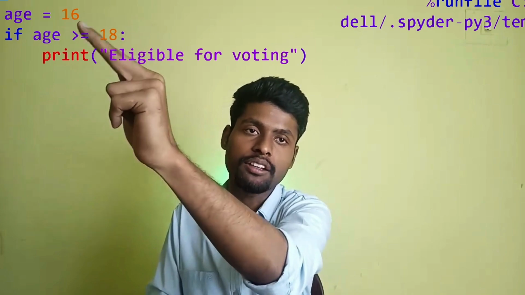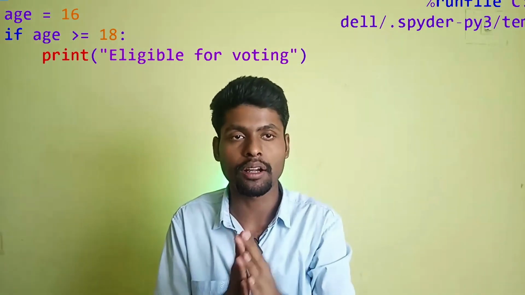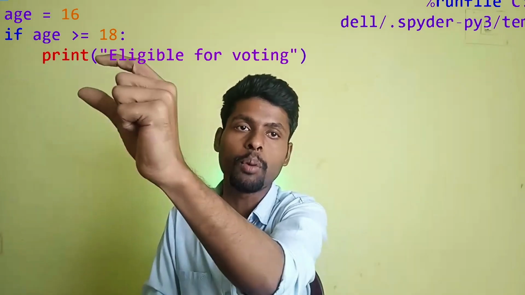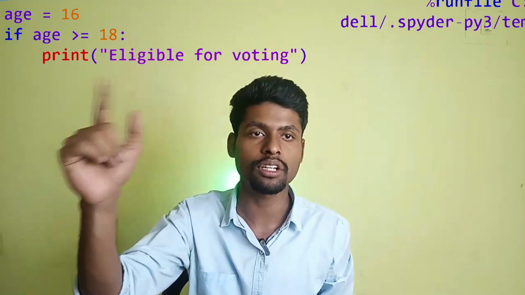First my Python interpreter checks the condition. If the condition is false, my Python interpreter completes the execution of my program. If the condition is true, then it will execute the body of my if condition. In the body of the if condition, we have a print function.